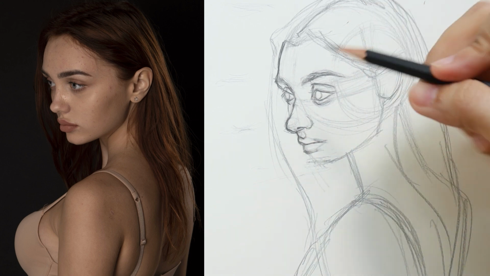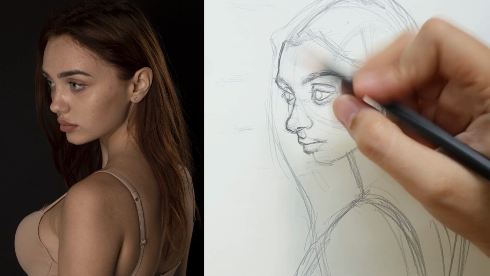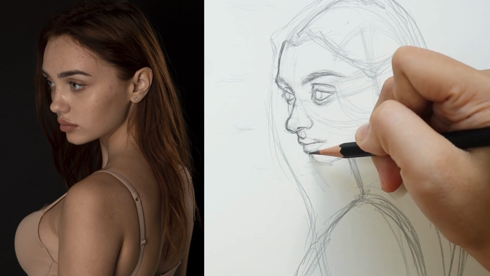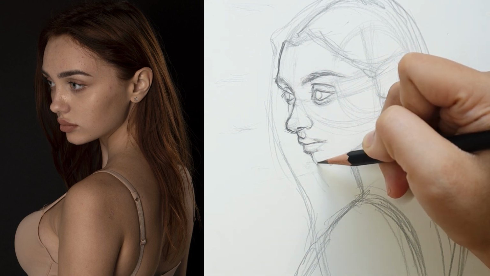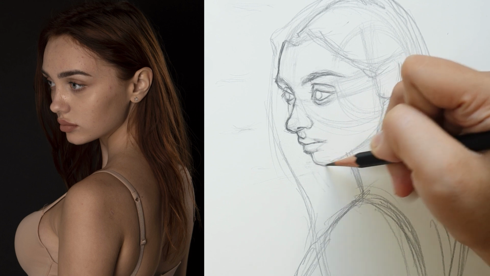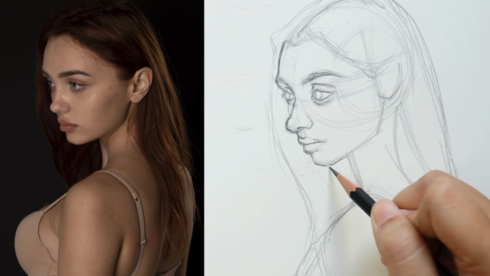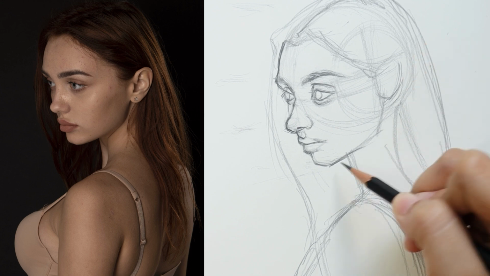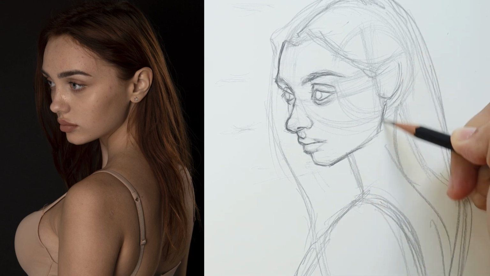And then we're going to see just a little bit of her cheek right there. What I think is really interesting is how her chin starts almost right at the center of her lip. What we're going to do is draw the rest of it down before we connect her chin to the line of her jaw right here.